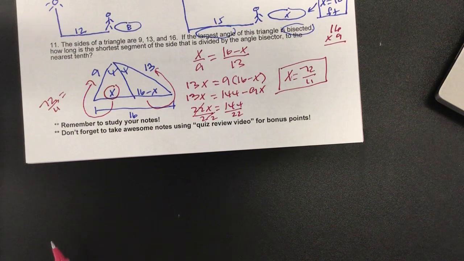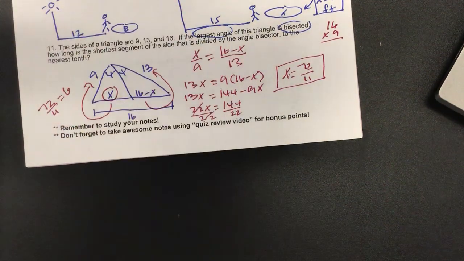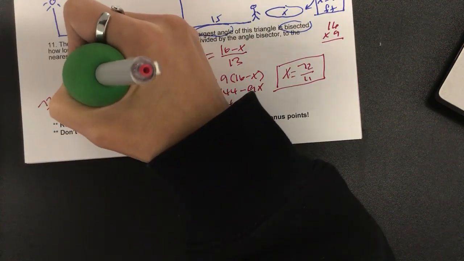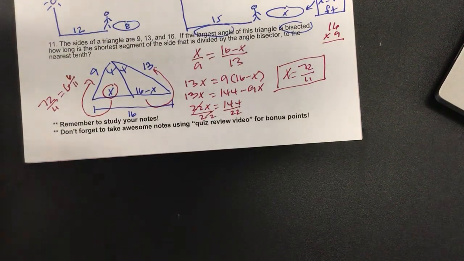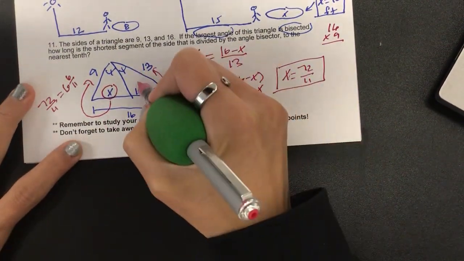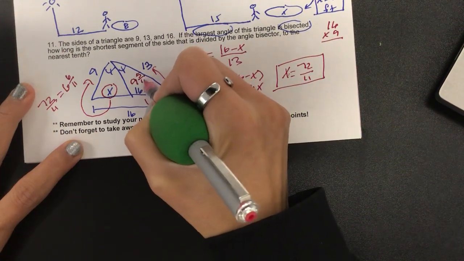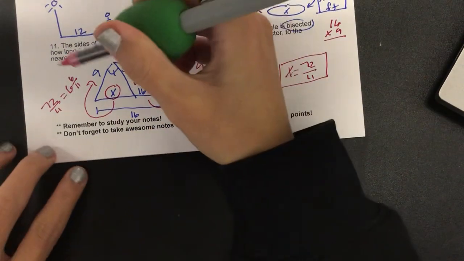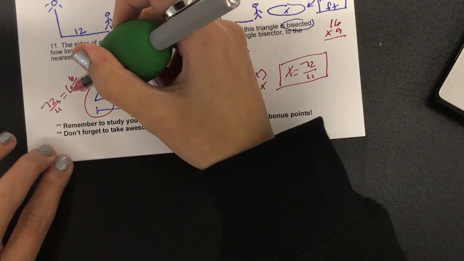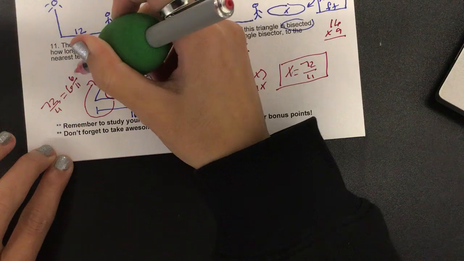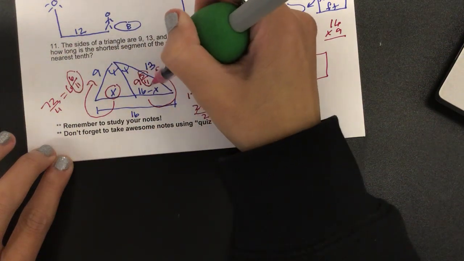How many times would 11 go into 72? Let's double check. It's going to go in 6 times for sure. So 6 and 6 11ths. So if the whole thing is 16, this one should be 9, and 11 minus 6 is 5 over 11. I'm going to double check. So we have 6 plus 9 is 15, and these are going to give us one whole together, which is 16.